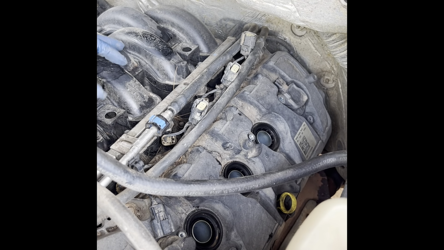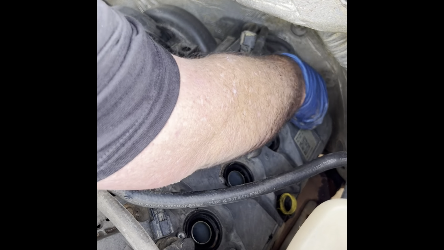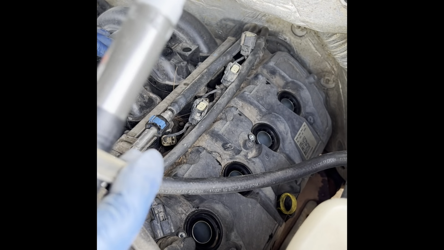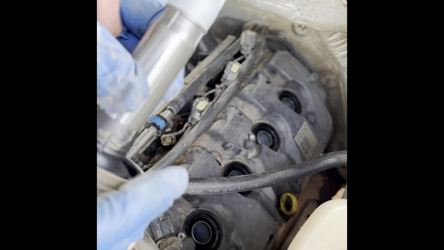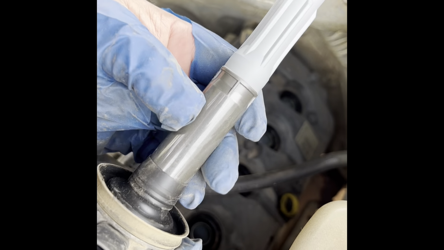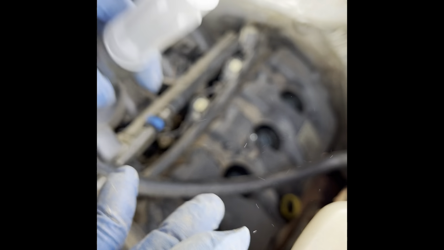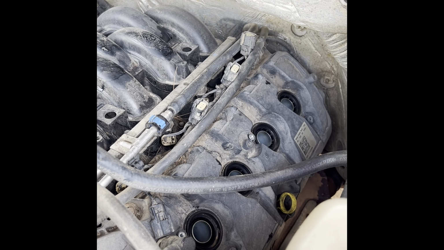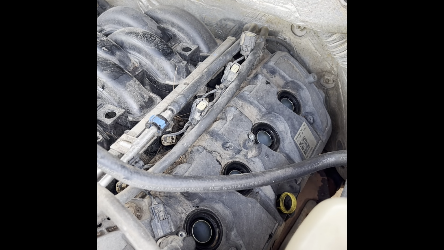But when you're chasing misfires, I like to put them back in the same hole. I guess that's tip number 2. Put them back in the same hole, and then you can know later if you got a bad coil causing the misfire, because it'll stay in the same hole even after you do the plugs.